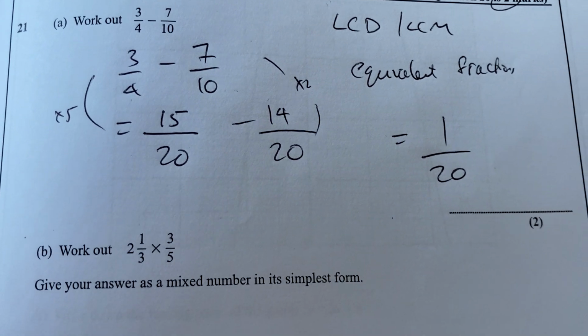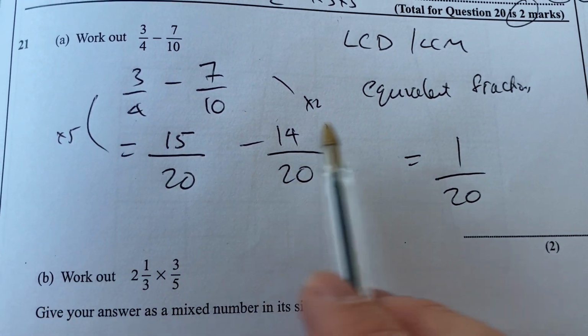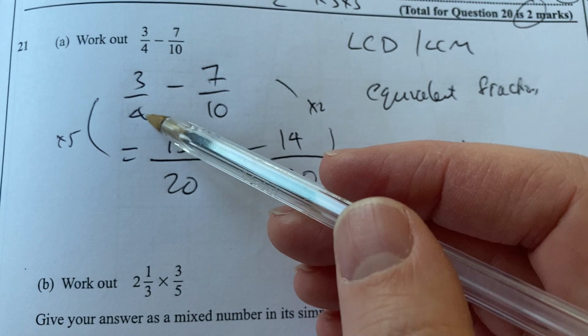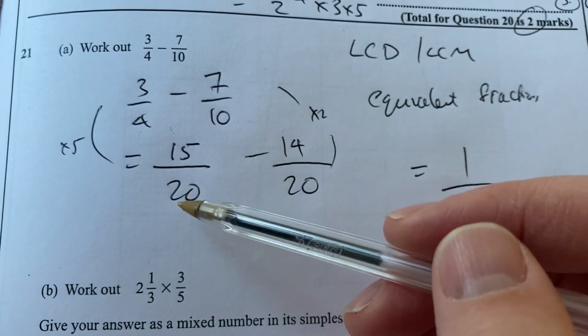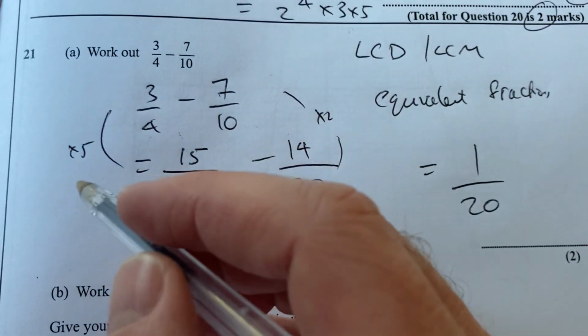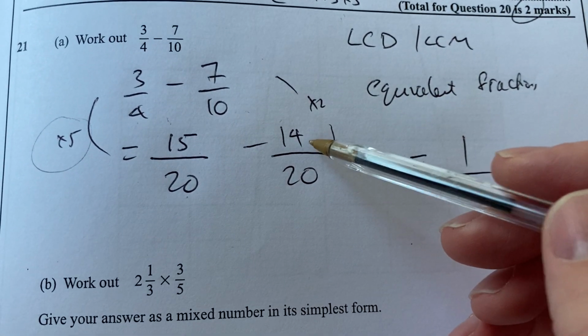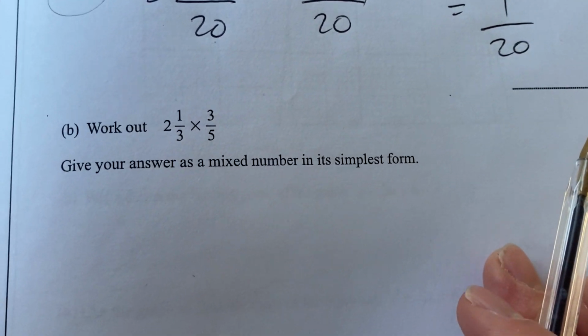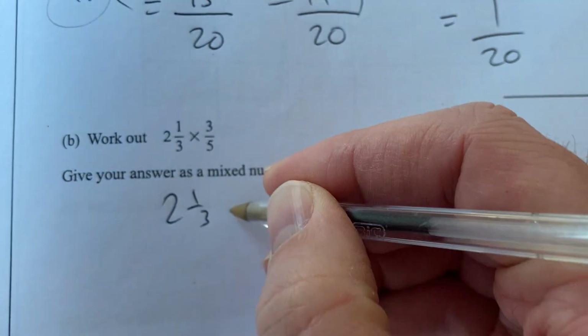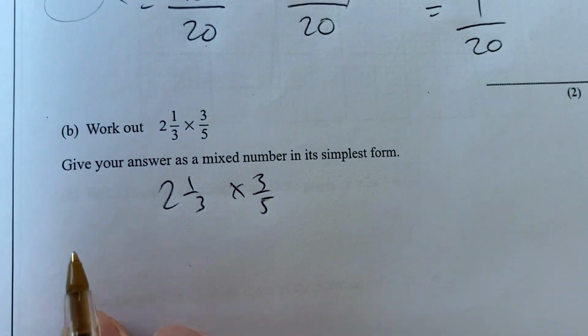People can also use bar models to work that out, but the main thing is to find equivalent fractions. Multiply that 4 by 5 to get 20, that 3 by 5 to get 15, that by 2, that by 2. Okay, now we're going to work out 2 1/3 times 3/5.